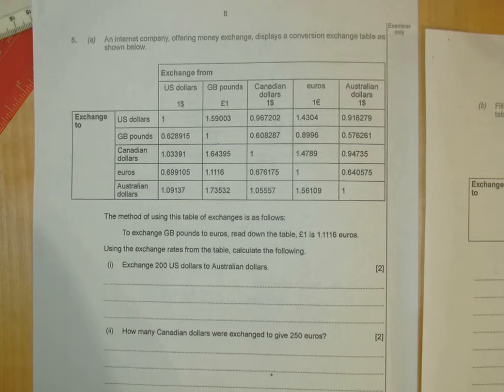Okay, an internet company offering money exchange displays a conversion exchange table as shown below. The method of using this table of exchanges is as follows. To exchange GB pounds to euros, read down the table. So £1 is 1.1116 euros. Using the exchange rates from the table, calculate the following.